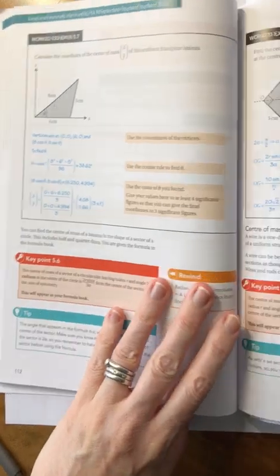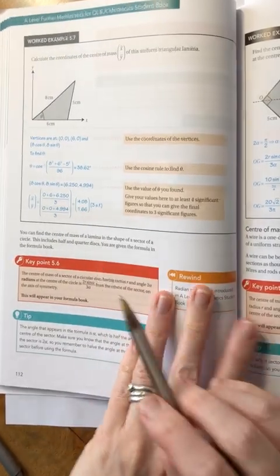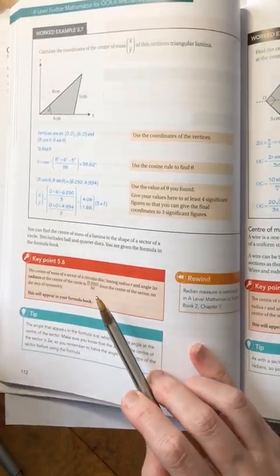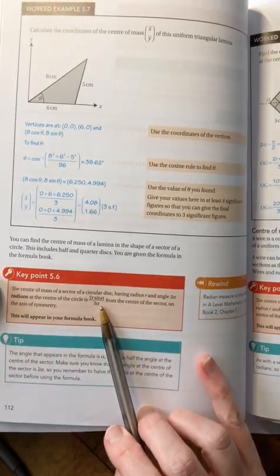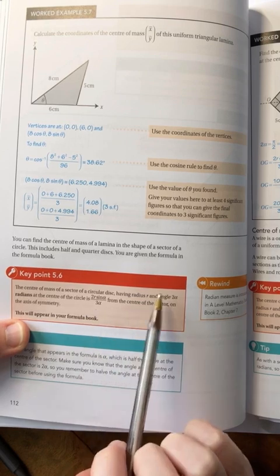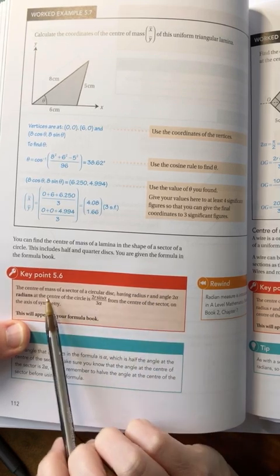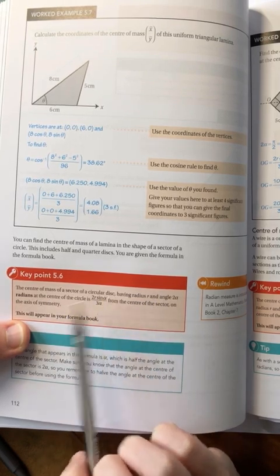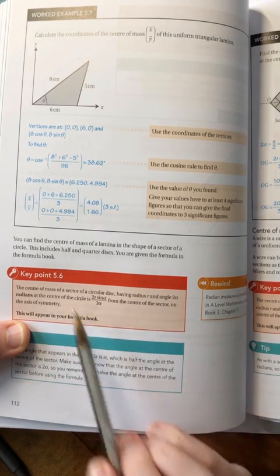But this is where we have this result in particular here. This is a result that's in the formula booklet. You've got these on a little sheet. So a sector of a circle, of course, a semicircle is a sector.